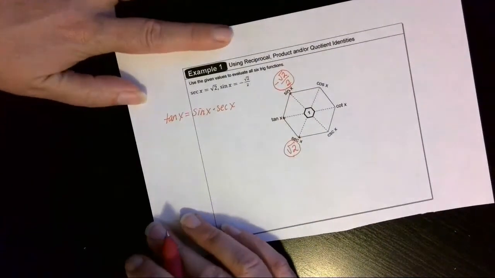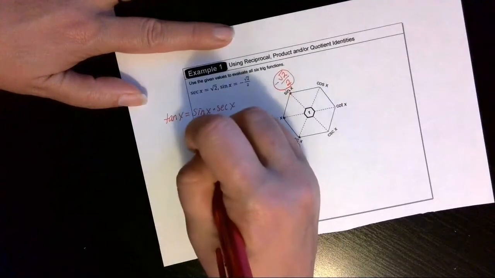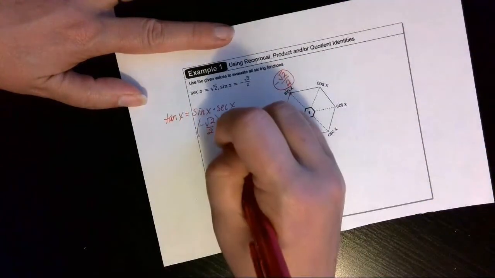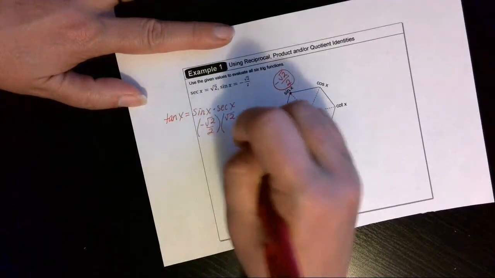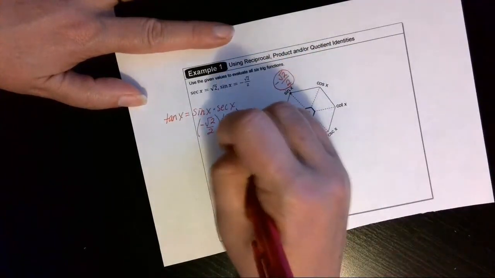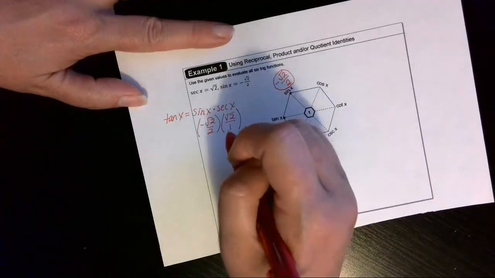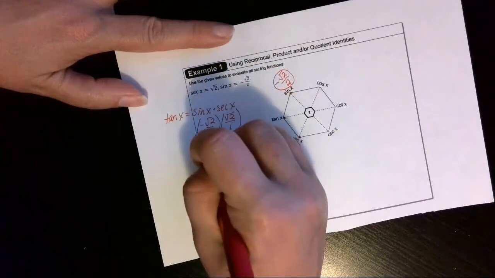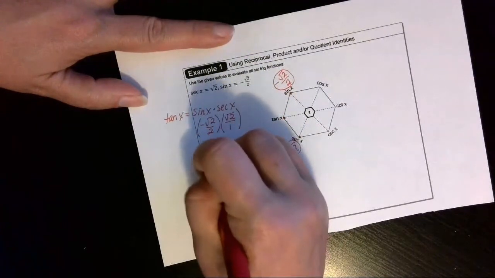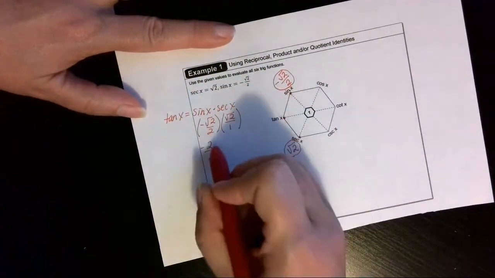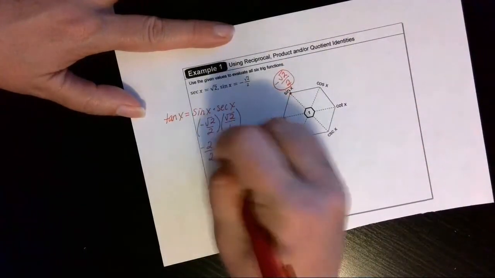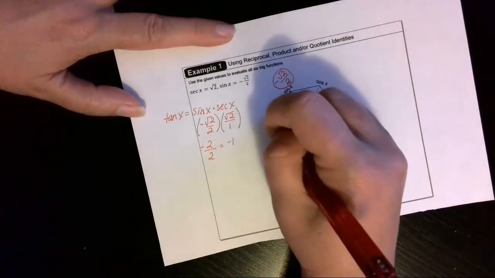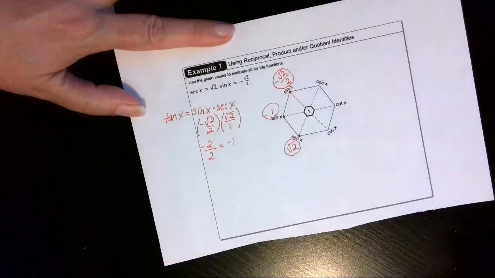So if I substitute in what I know, that the sine is negative square root of 2 over 2, and the secant is square root of 2, I'll put that over 1. Then I can simplify. So square root of 2 times square root of 2 is just 2. And that's over 2. And then negative 2 divided by 2 is negative 1. So the tangent of x is negative 1.